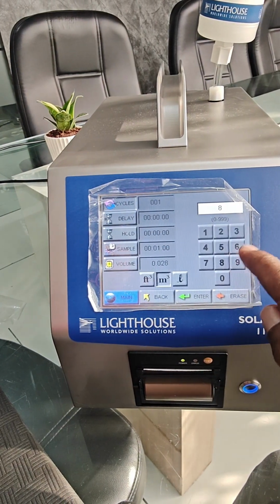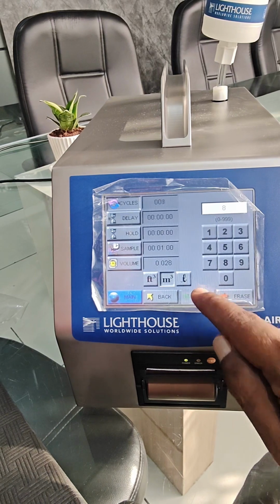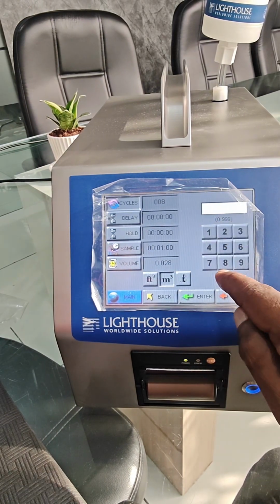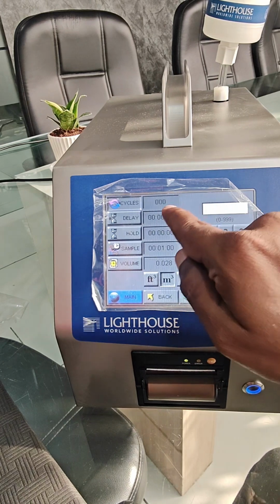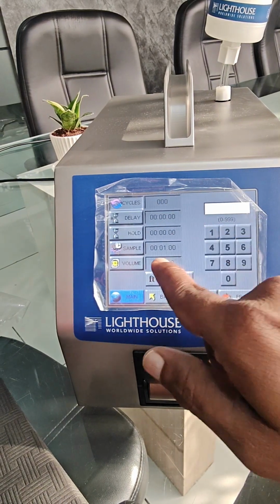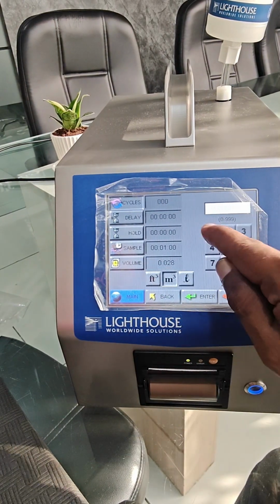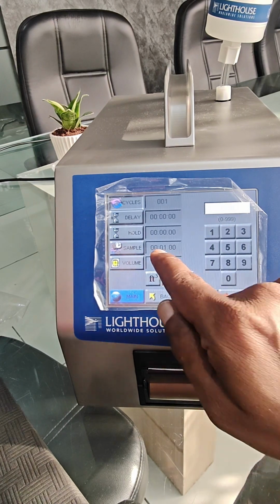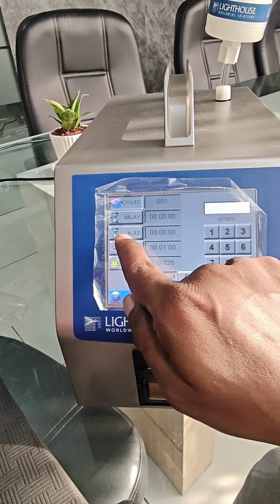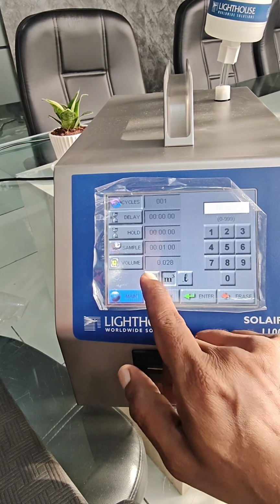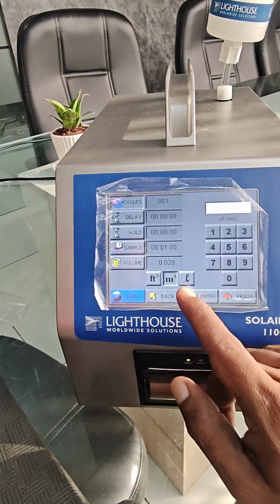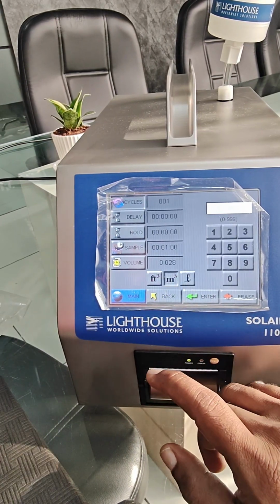If you want to press 8, you can have 8 cycles, or if you want to press 0, it does unlimited samplings, and you have to manually stop the instrument. I will select enter. This is delay, hold, sample time, and volume you can change in feet cube, meter cube and liter also.